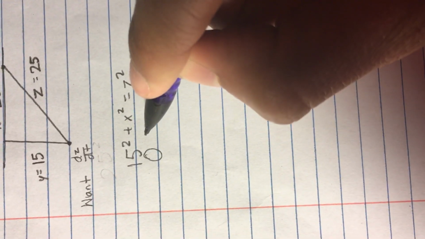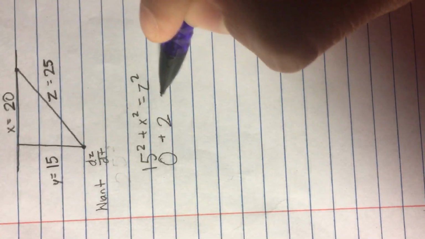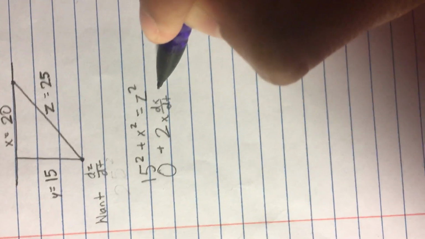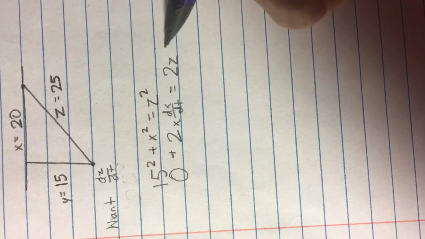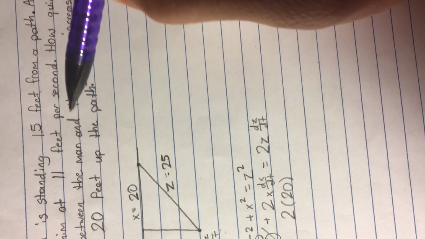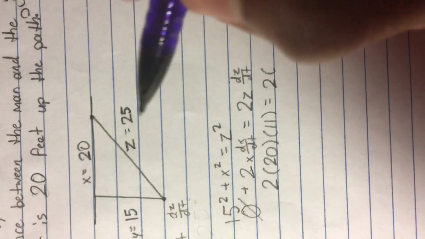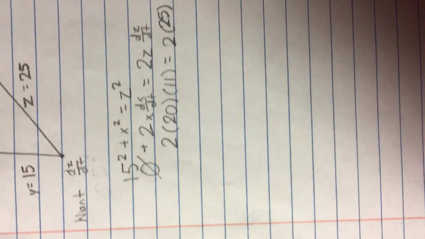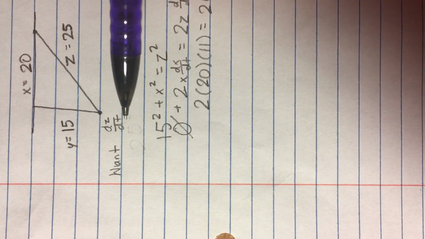15 squared differentiated is 0, x squared is 2x dx/dt, and z squared is 2z dz/dt. We cancel this and we multiply 2 by x, which in this instance is 20. dx/dt is 11 because the jogger passes at 11 feet per second. z in this instance equals 25, as we found previously. And dz/dt is the variable that we want to find.